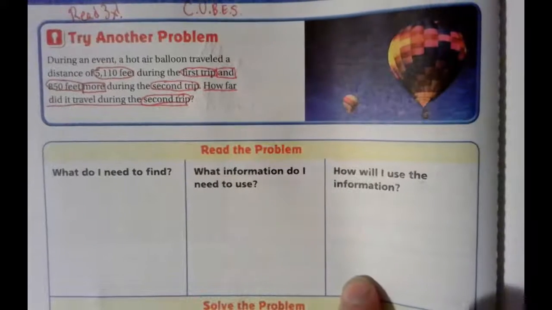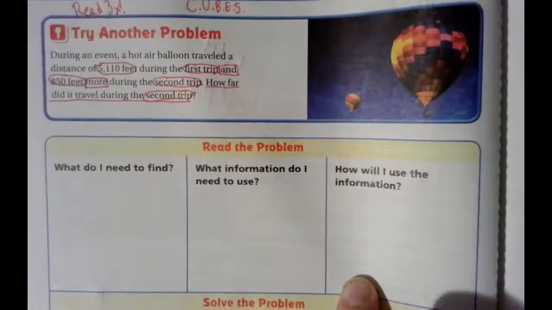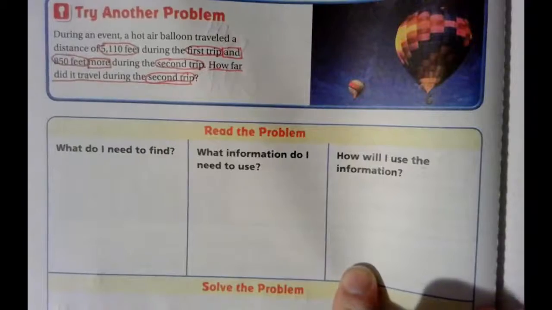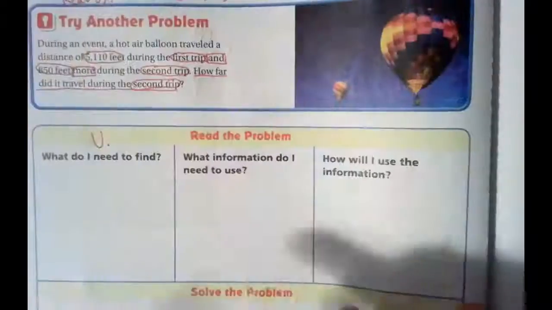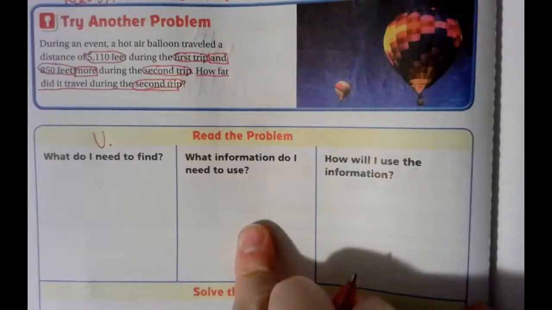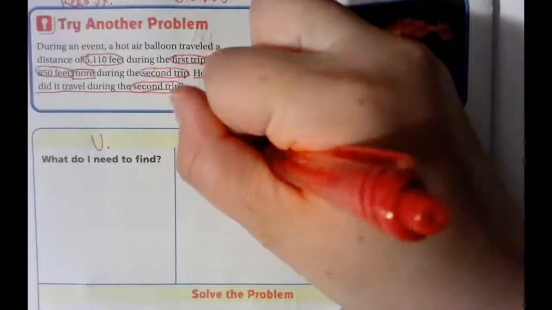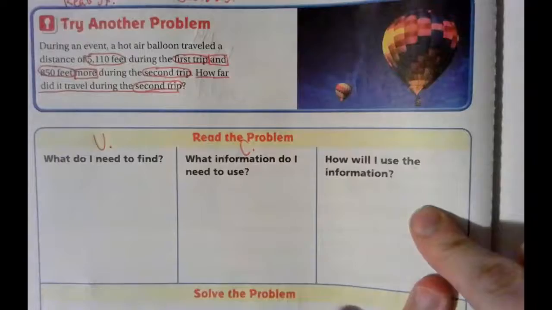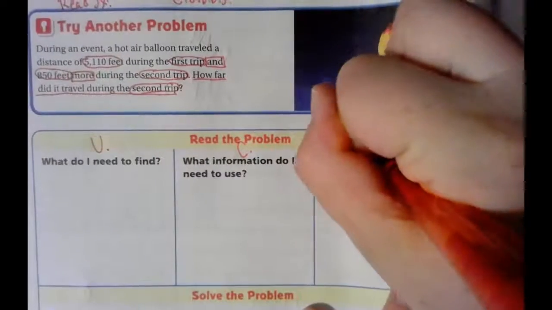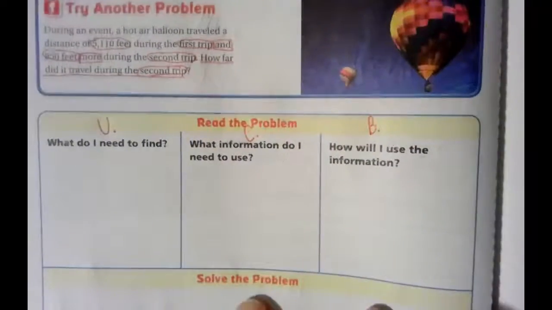Let's organize the information down here. Okay, if you remember, what do I need to find? That is where we underlined our question. That's a U. What information do I need to use? That's what we circled. And how I'll use this information? That's our B. And then solving the problem down below. Again, that's our E and our S.